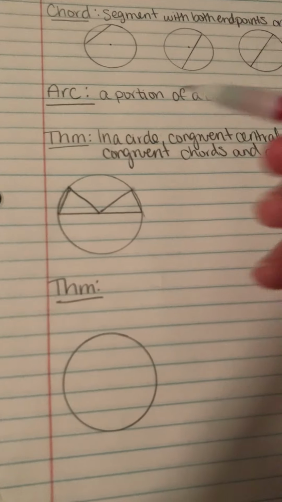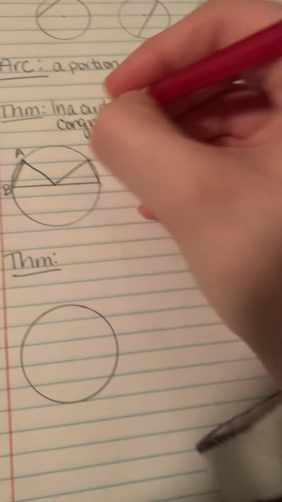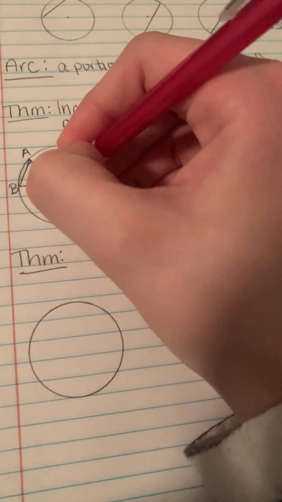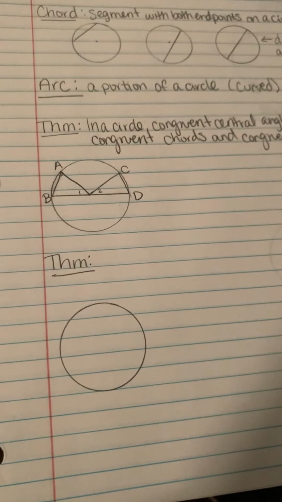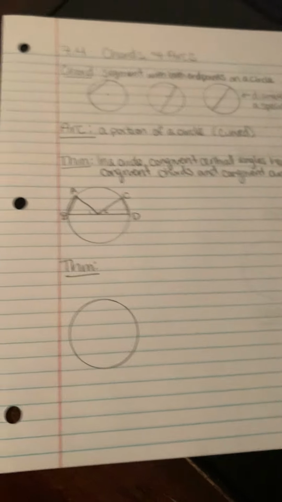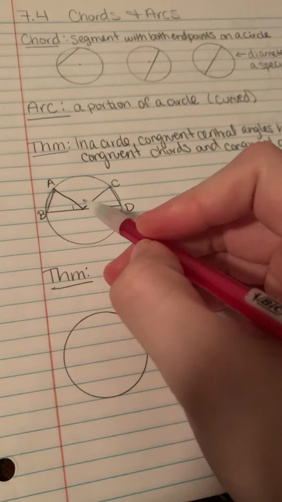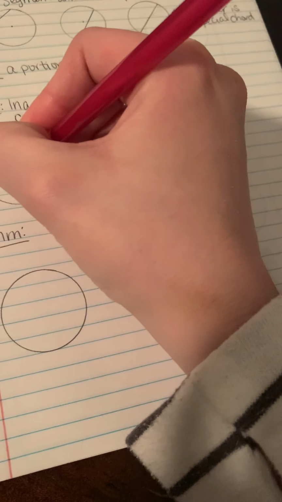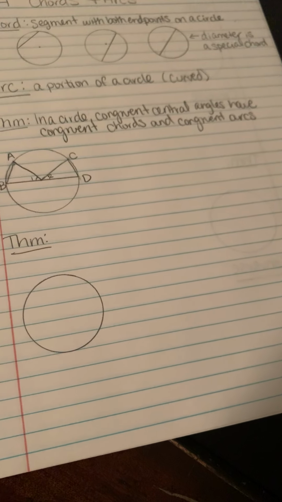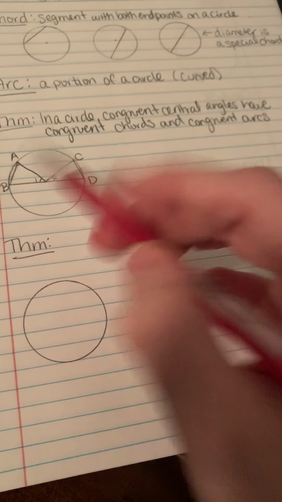Okay, so we have a label A, B, C, and D. And then this is going to be angle 1, and this will be angle 2. So based on the theorem, based on the image, in a circle, congruent central angles, so if these are congruent, they have congruent chords and congruent arcs.